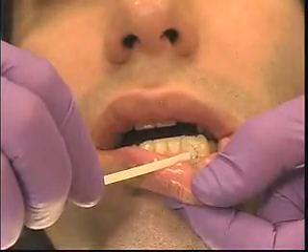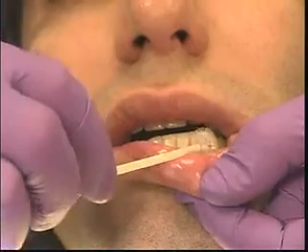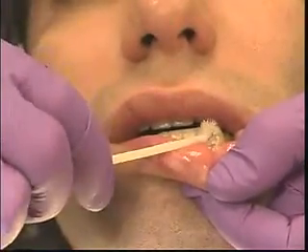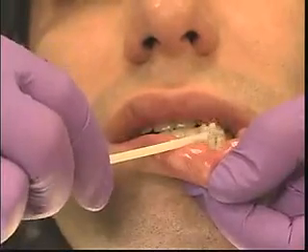And this is using the side of the brush. You can use the side or the end of the brush, and this is just another technique for collecting the cells. And eventually you'll take these cells, you'll plate them onto a glass slide and send them off to the lab.